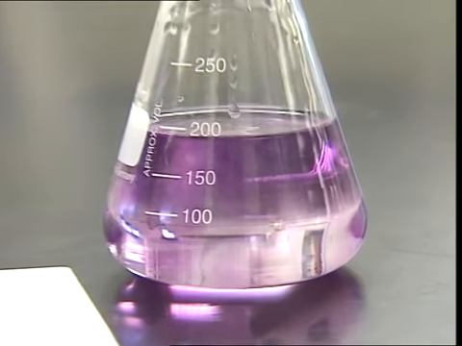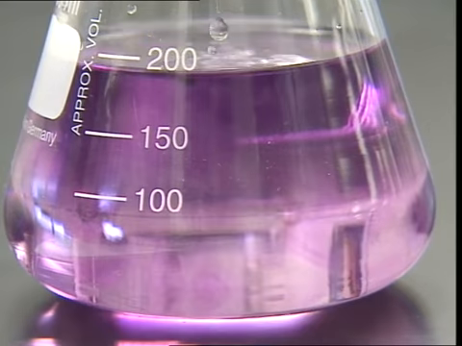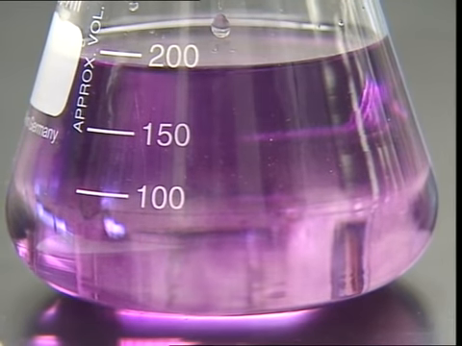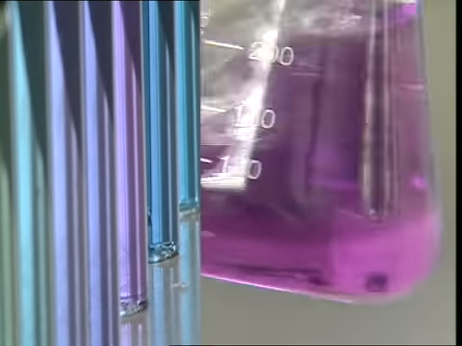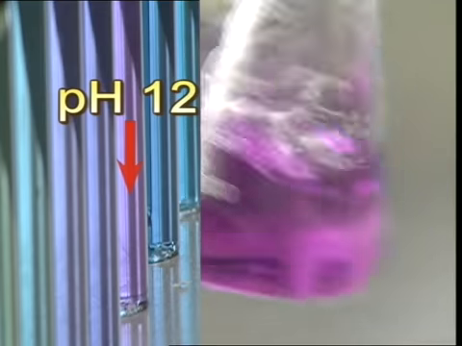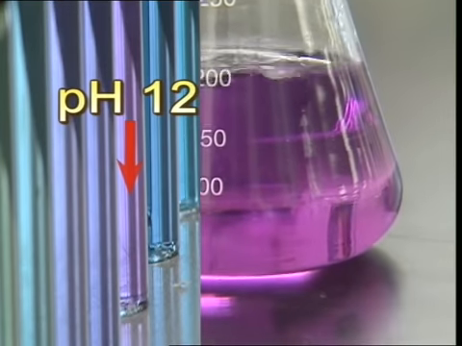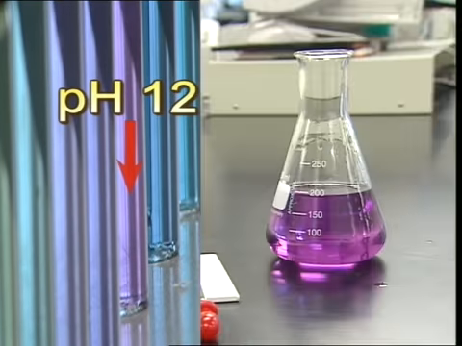Sodium hydroxide solution turns purple, with a pH value of 12, showing it is alkaline.